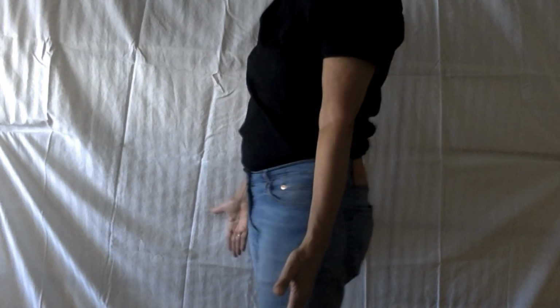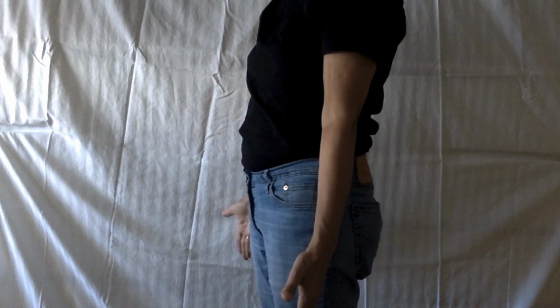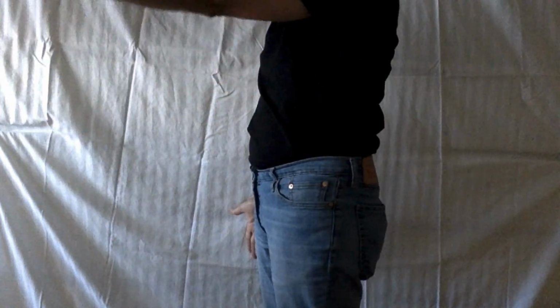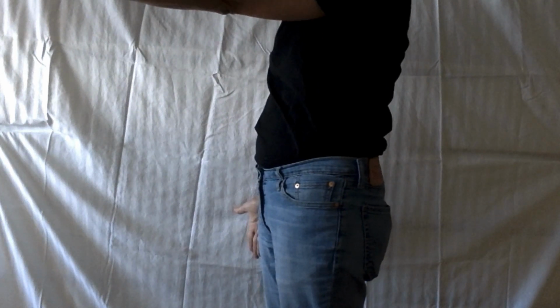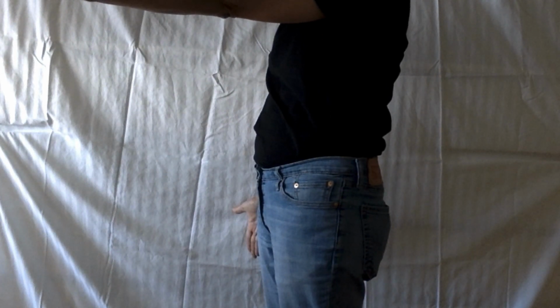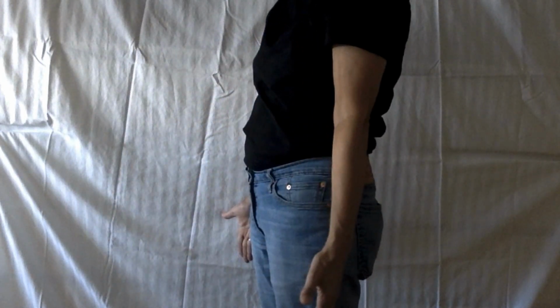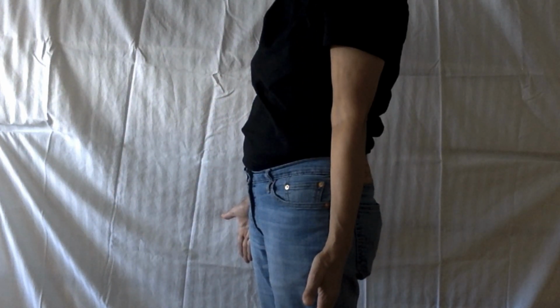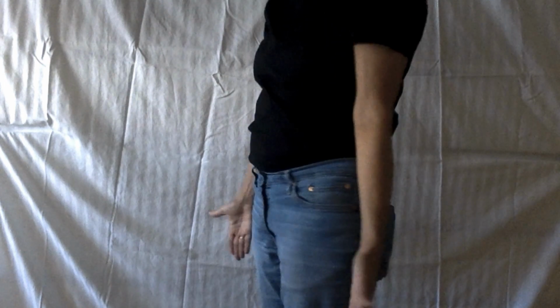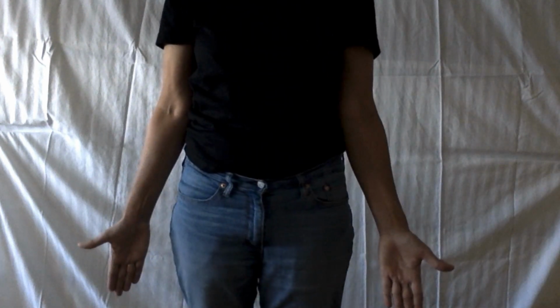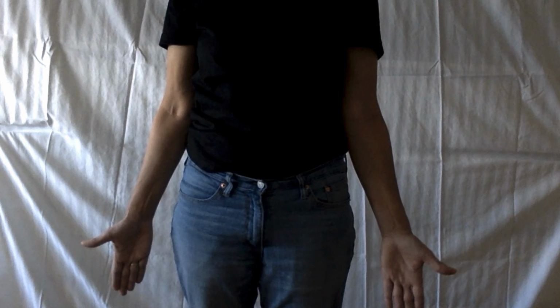At the shoulder joint, flexion of the shoulder is bringing the arm up and forward. And then extension is bringing the arm back down toward the anatomical position. Notice in the anatomical position, all joints are extended or straight.